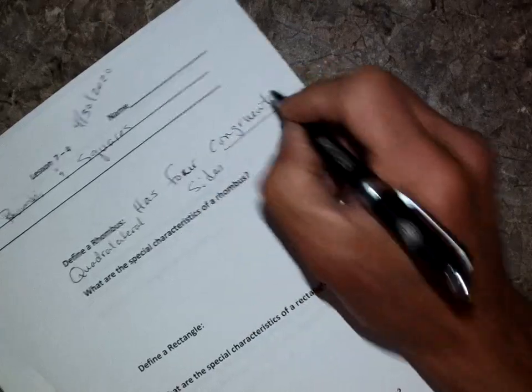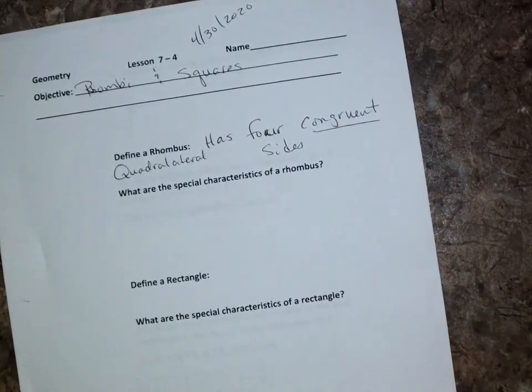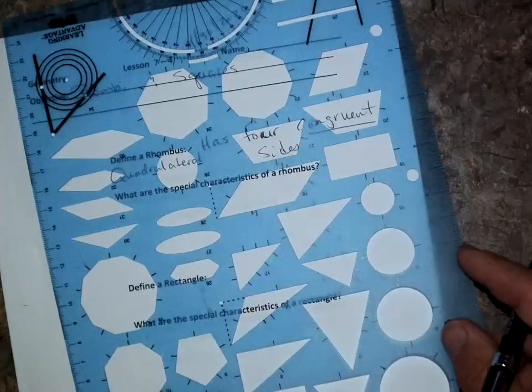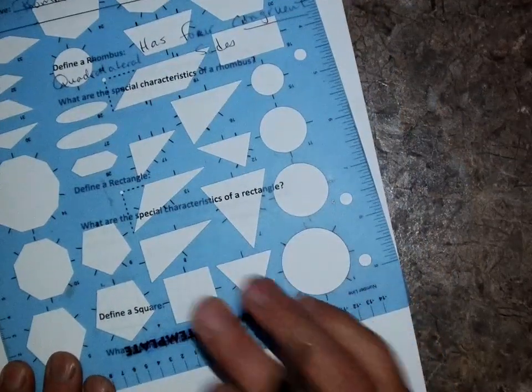Congruent, same thing as equal, kind of sort of. So if it's a quadrilateral with four congruent sides, this on my template is indeed a rhombus, but more specifically a square.